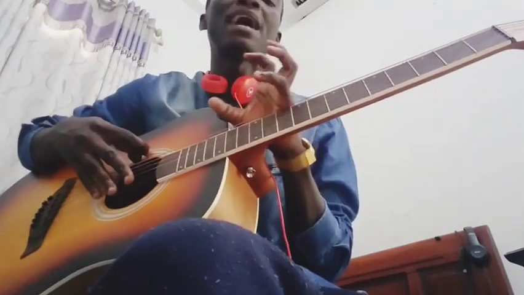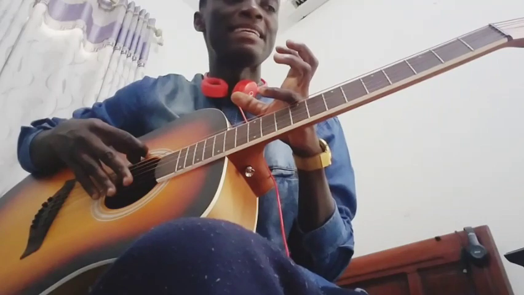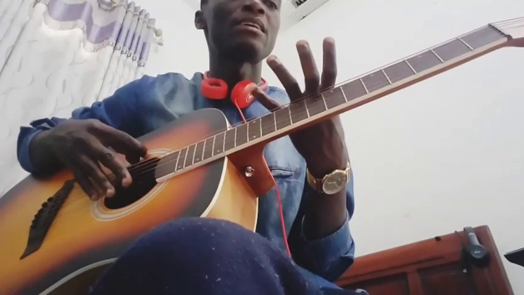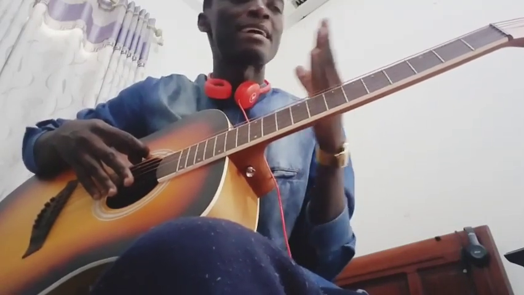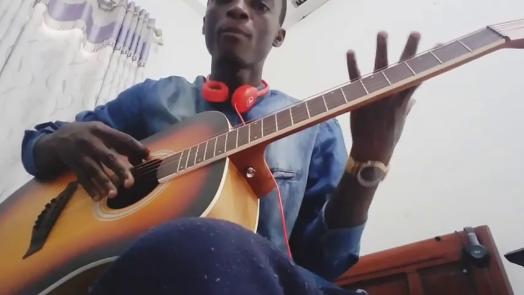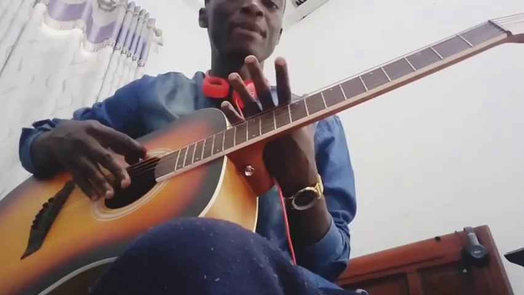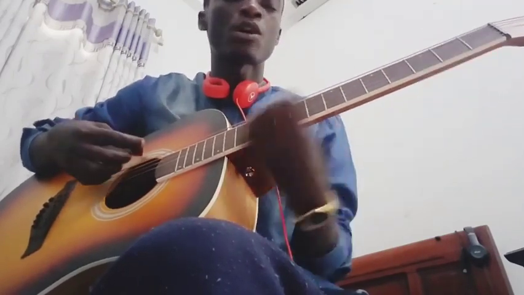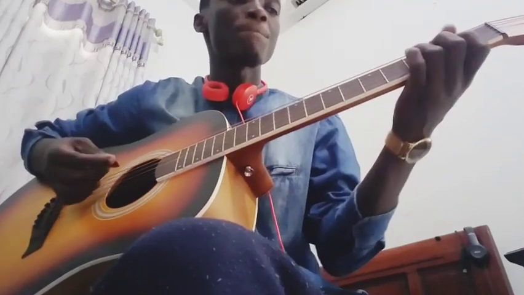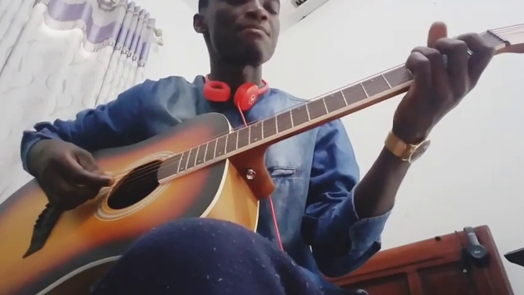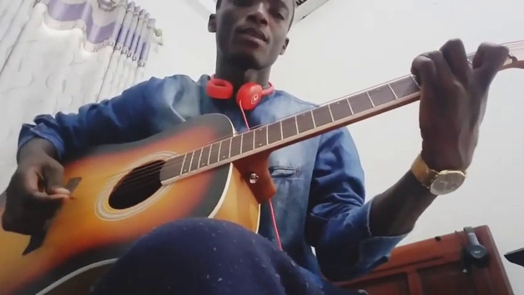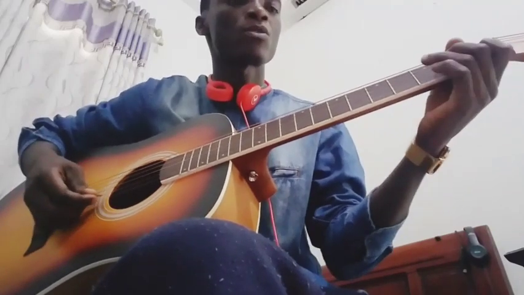We are going to combine them, because sometimes in creating a melody you use two or more major scales. Sometimes you can only use one major scale. It depends on the song. So today we are going to combine this one. This was the second major scale. This was the second, and the third one was this one.